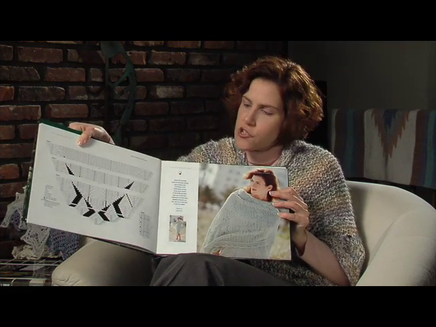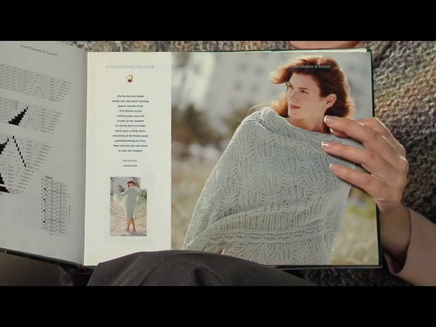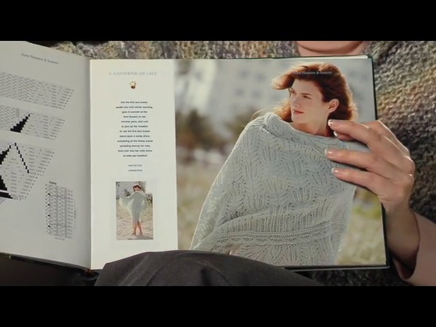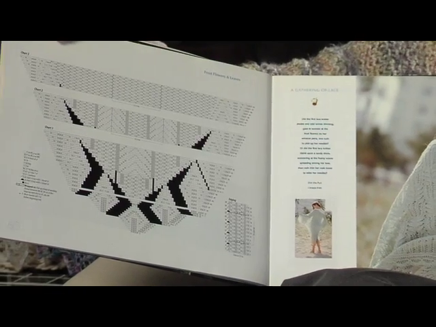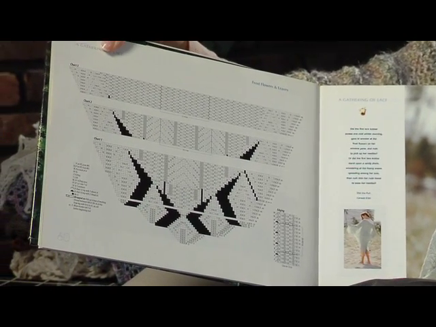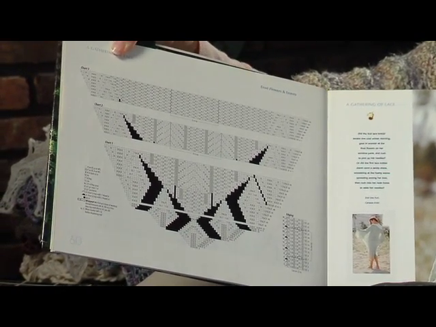When I found Meg Swanson's Gathering of Lace, I fell in love with all the shawls and beautiful projects. This was the first lace book that I had seen that had charts alongside the instructions. I found these charts very similar to cross-stitch charts and discovered that I could see the pattern in the knitting. That's when my love affair with lace began.